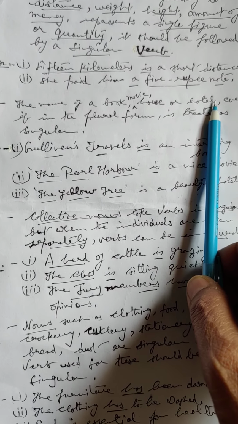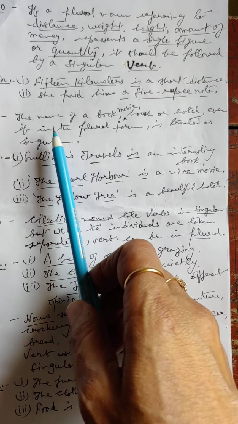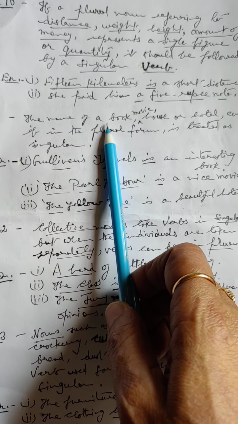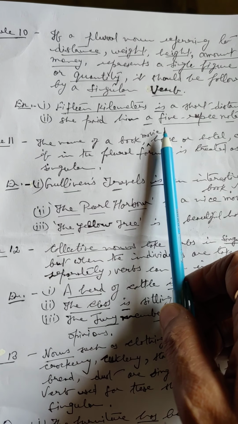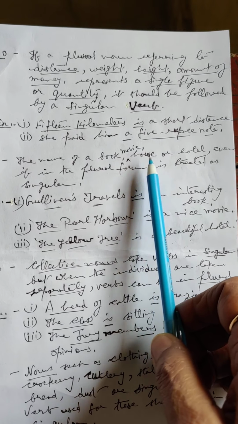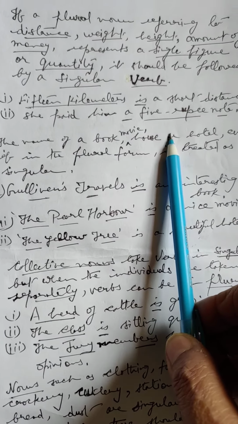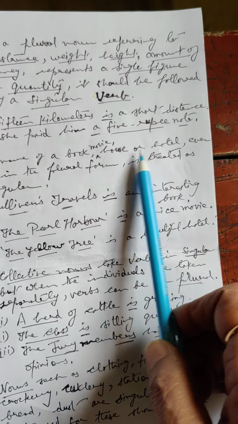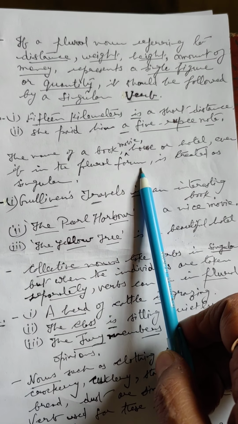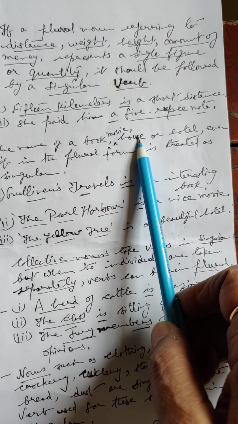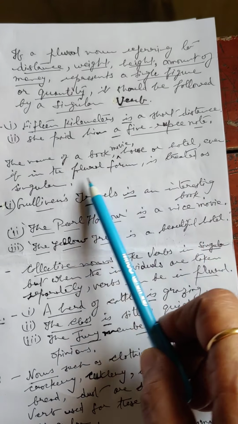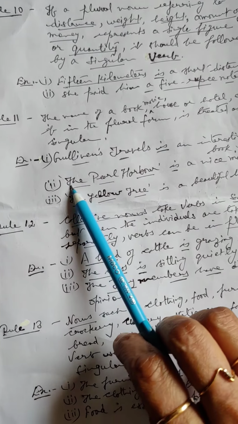Now, next rule: the name of a book or a movie, house or hotel, even if in plural form. If you think that the name of a book, of a movie, of a house or hotel is in plural form, it is treated as singular number. Okay, mind it.